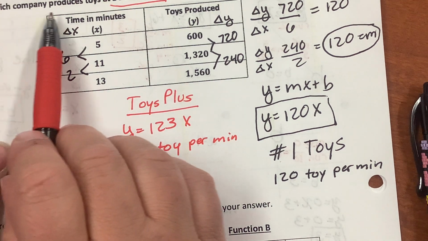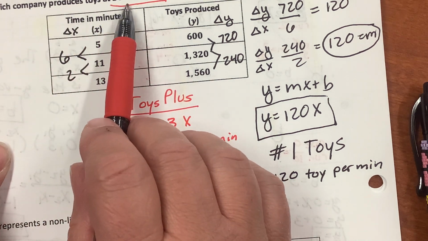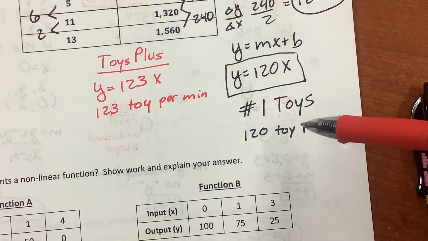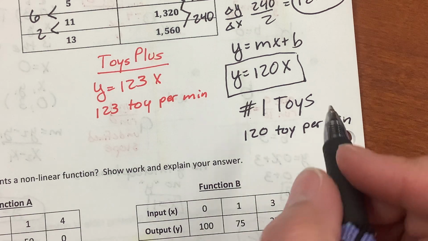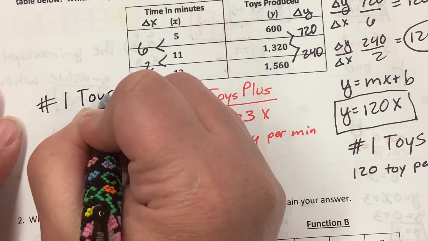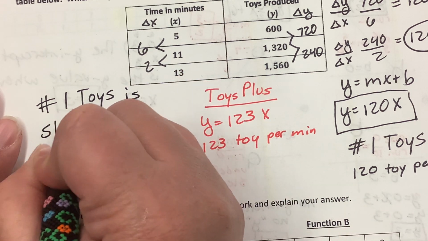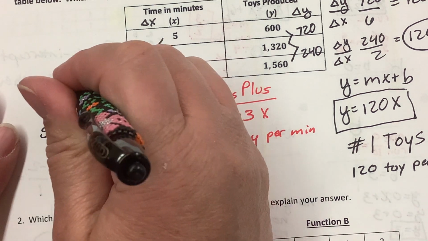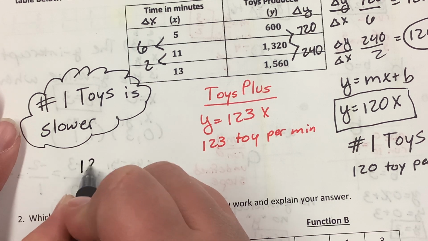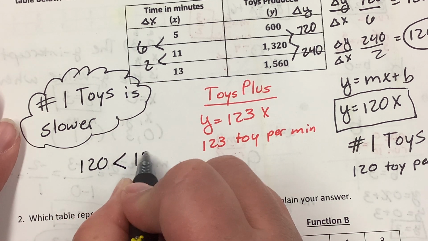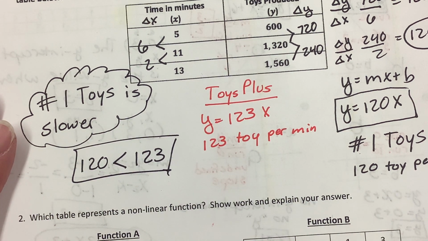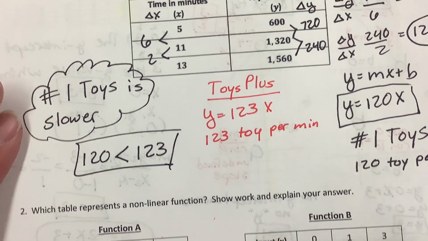The question is, which company produces toys at a slower rate? Slower. Who's slower? 123 is faster than 120, so Number 1 Toys is slower. Number 1 Toys is slower. I'll put a little puffy cloud around that. How do I know? Well, 120 is less than 123. I'm going to put a box around there because that's all the explanation I'm going to give them. I'm bad.